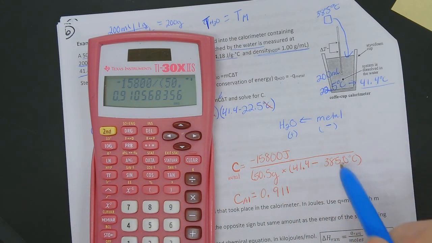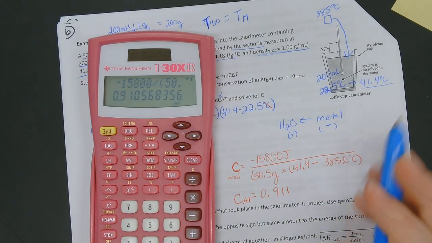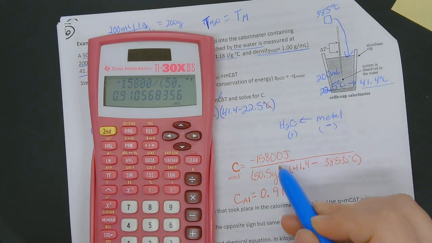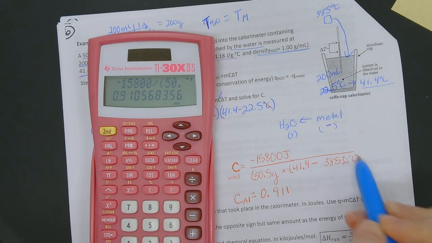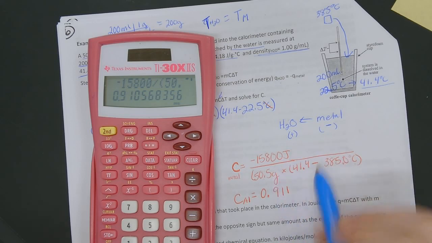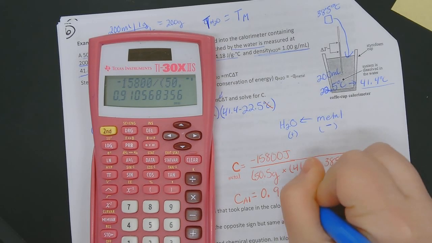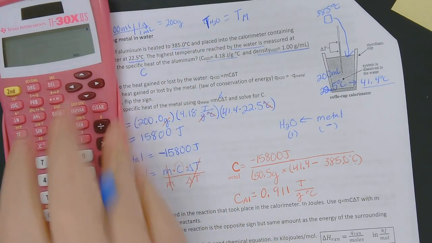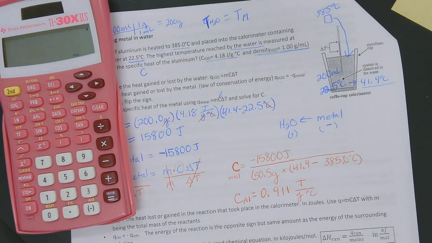Now my units. Okay, again, another thing I've been seeing lately is being really lazy about our units. If you include them here, then it tells you what your units are here. Notice I have joules, I have grams, and I have Celsius, and none of them cancel. So I keep them all, and I keep them where they are. Joules are on top, grams and Celsius are on the bottom. Specific heat units are joules per gram degree Celsius. So that is our answer.